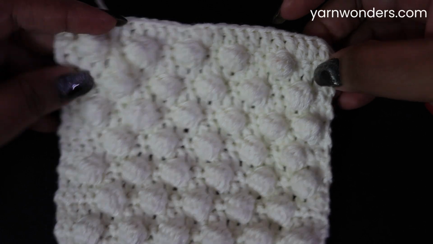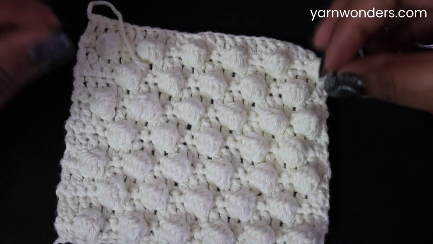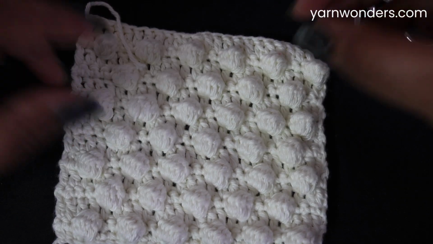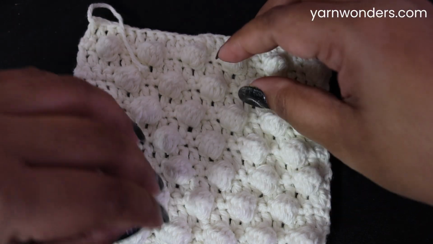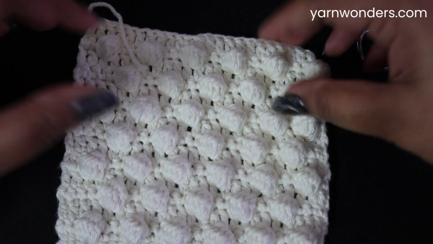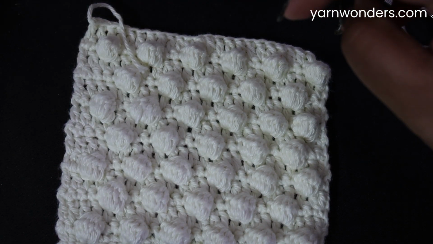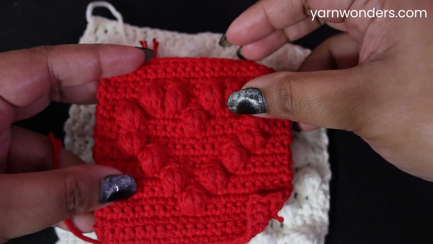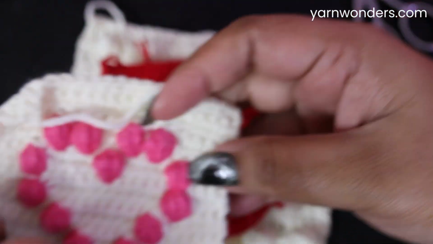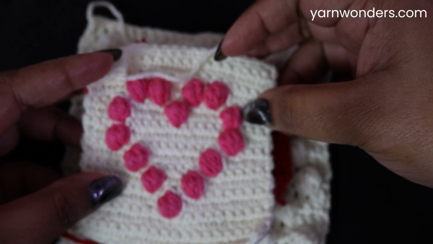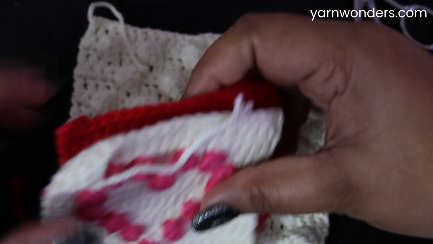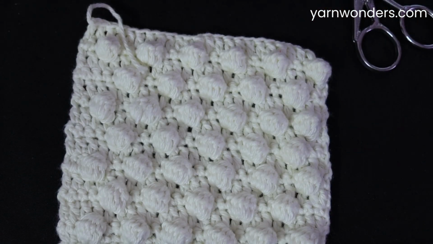In today's video, I'm going to show you the interlaced bobble stitch. Yes, it's just like the bobble stitch, but I'm going to show you how to position the bobble stitch depending on the pattern that you want. Once you understand that, you'll be able to create patterns like these using the bobble stitch or the puff stitch. Okay, so now let's get right into the video.